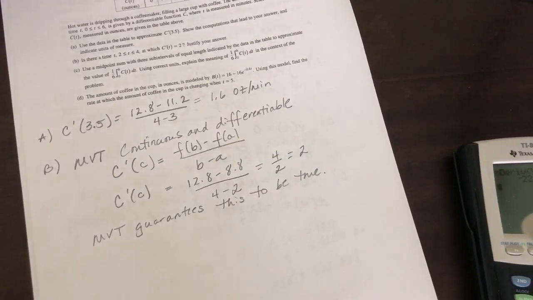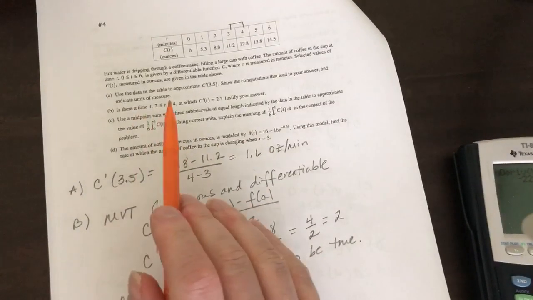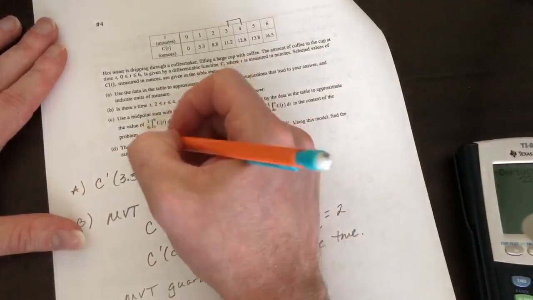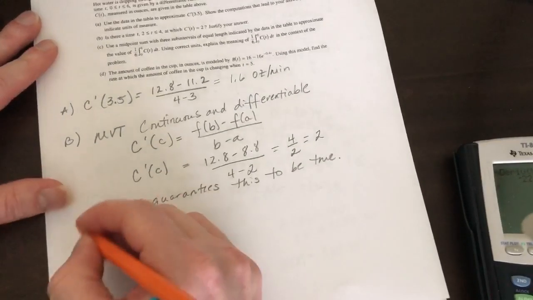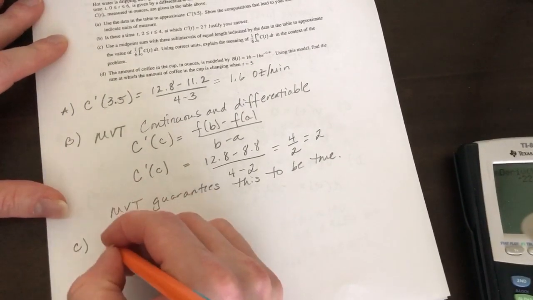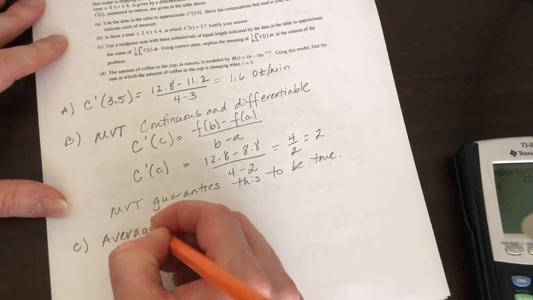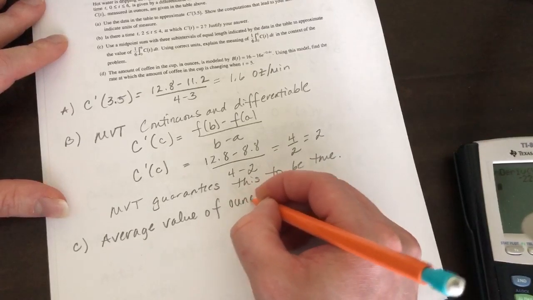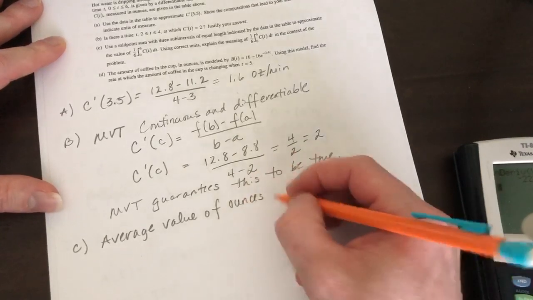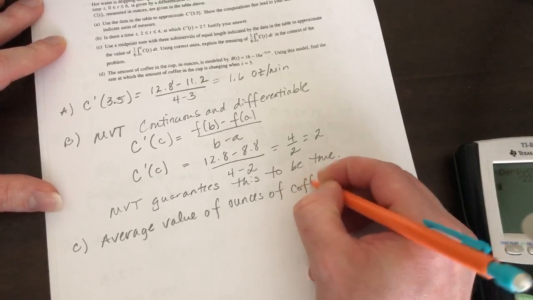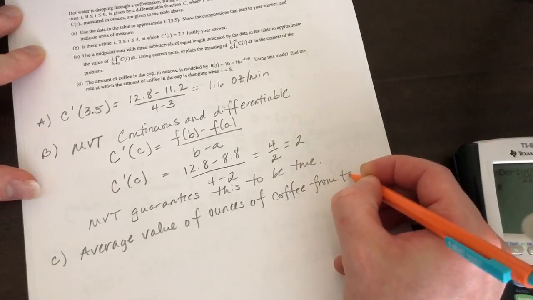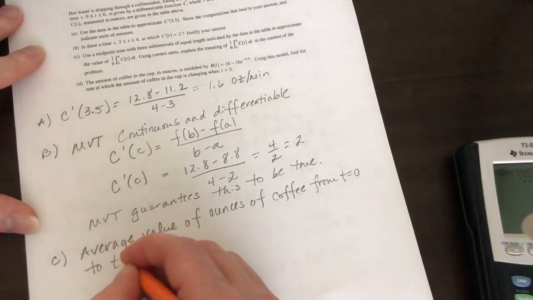Okay, this question, it says that we want to interpret the value of 1/6 the integral from 0 to 6. So anytime there's a fraction in front of this, we know that's going to be the average value. So average value of ounces of coffee from t is equal to 0 to t is equal to 6.